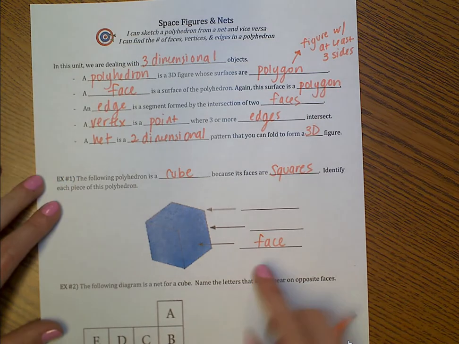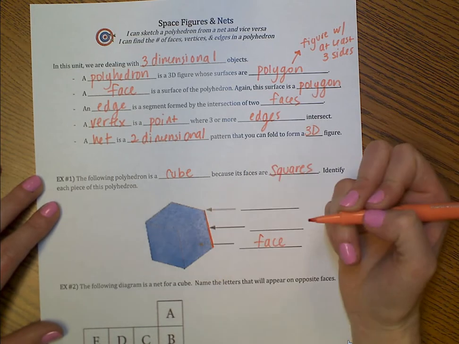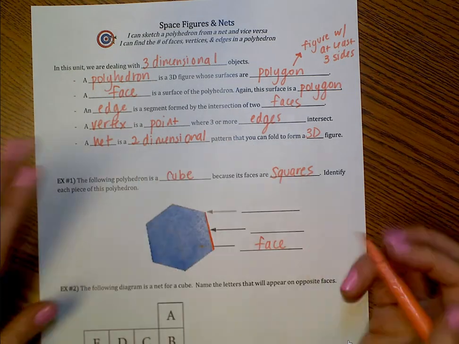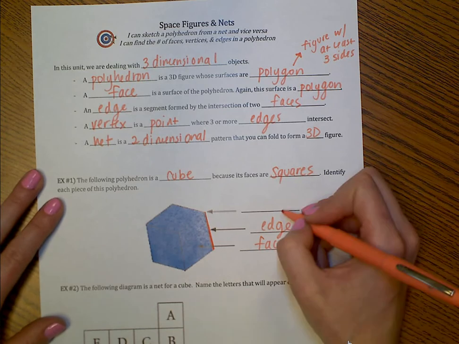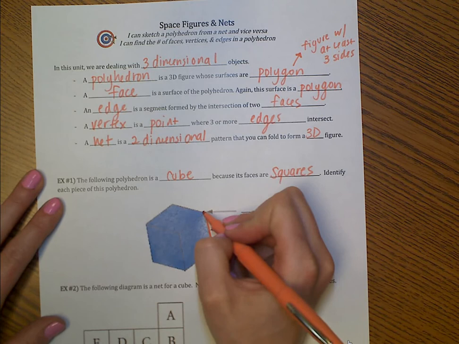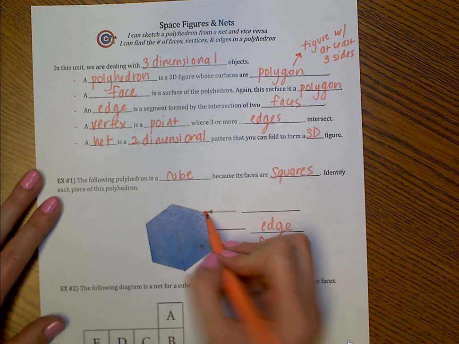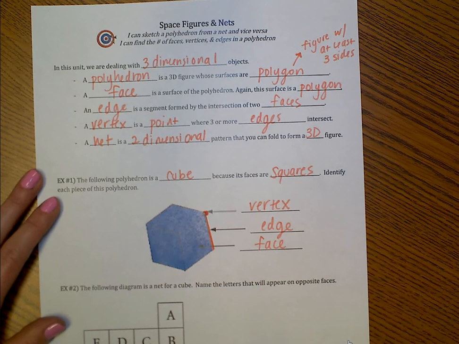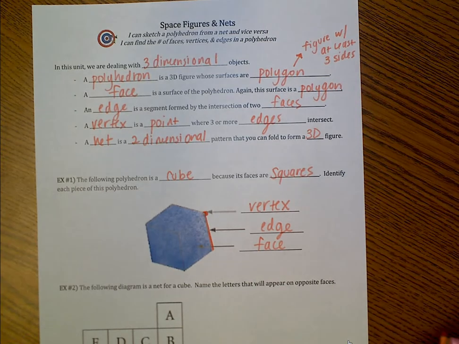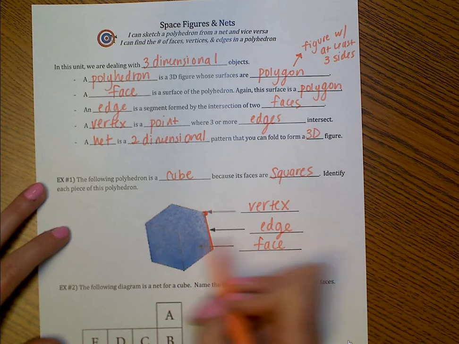Where two sides come together, which is what this middle arrow is pointing to, where the two sides come together, that is an edge. And then the top arrow, where your edges come together, or like one of the corners on this cube, that's called a vertex. So you need to know the difference between all 3 of these and be able to point them out in a picture and identify them as well. So the corners are the vertices, where your sides come together, that's an edge, and each side is called a face.